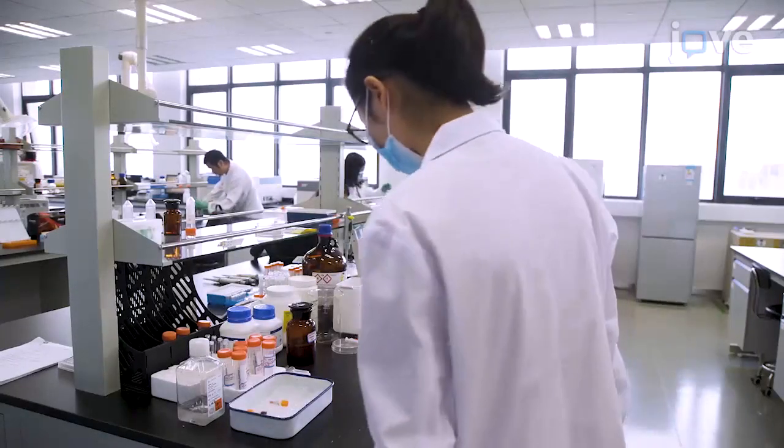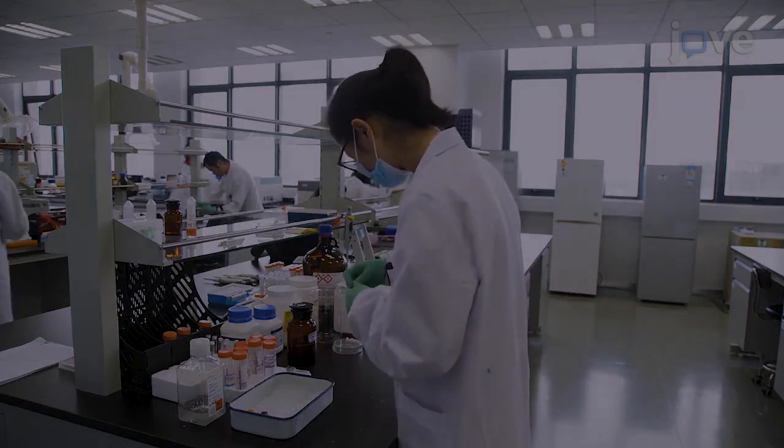To begin this procedure, prepare 250 milliliters of the mitochondrial isolation buffer.